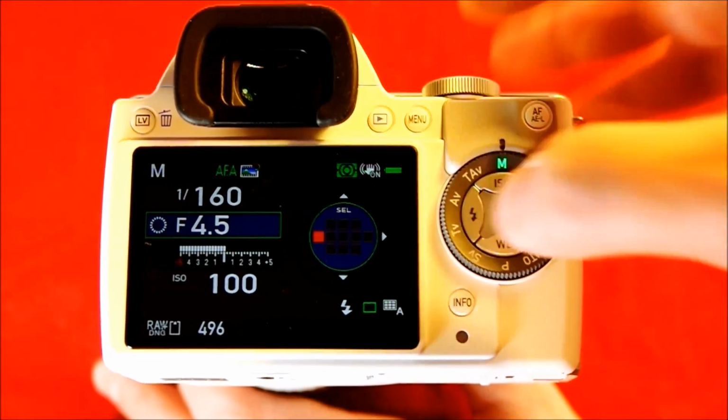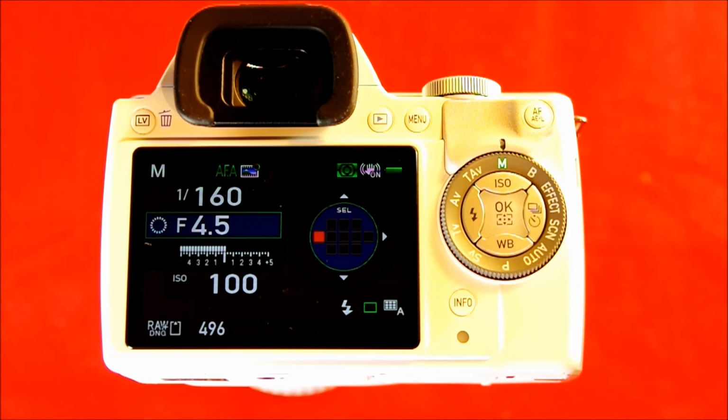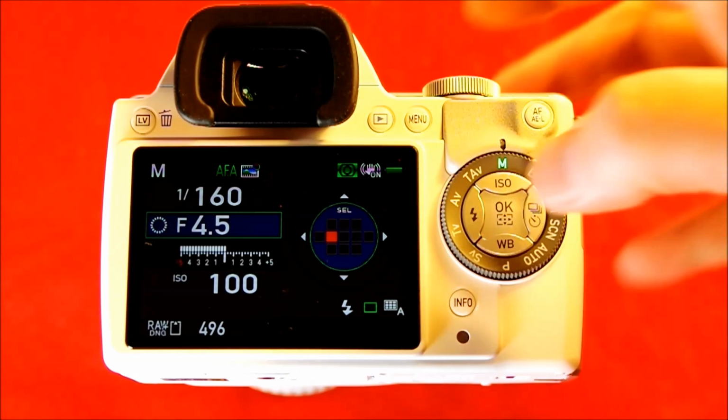So if you know, for instance, that you're at a NASCAR race and the cars are going to be coming in from the left, you can select one of these two autofocus points to have the car on the left of the image and be in focus when you take the picture.